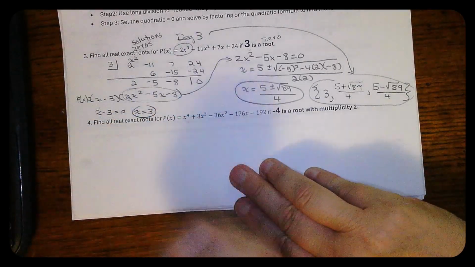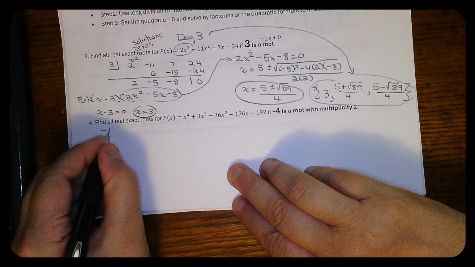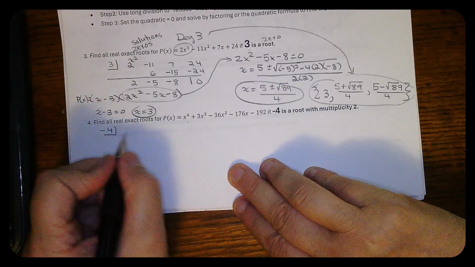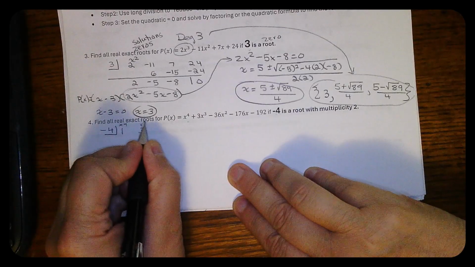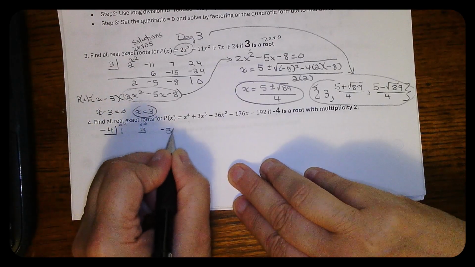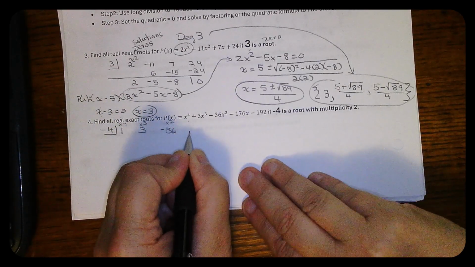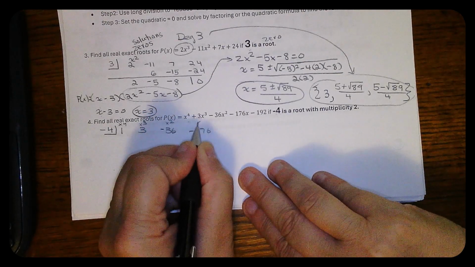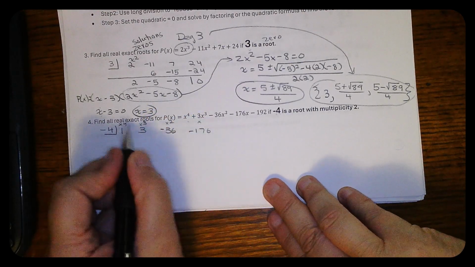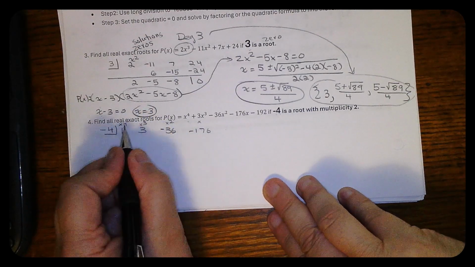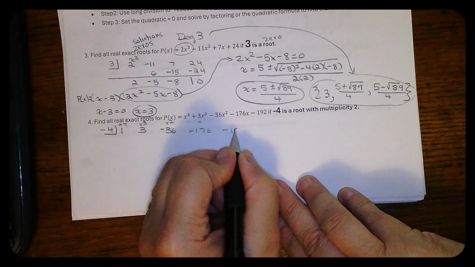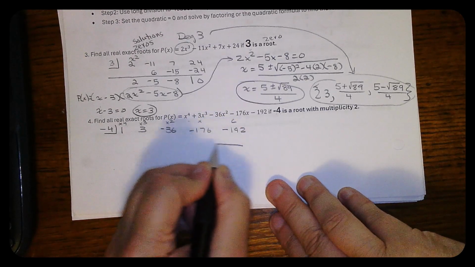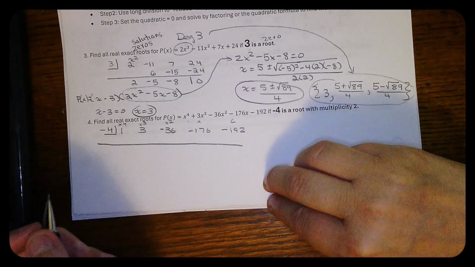So if -4 is a root, it gets to go in the box. And then these coefficients, 1x to the 4th, and then 3x cubed, then -36 x squared, then -176, that's the x term. Remember, I'm doing this because I can't skip. I have to put a 0 if something's missing. But so far, nothing has been missing. Okay, and now I'm going to use synthetic division.